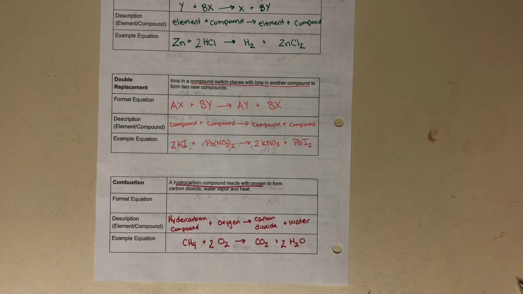Cool fun fact: combustion reactions happen in your body all the time. When you eat sugar, pretty much anytime you eat, you're eating a carbon-based compound. Then you breathe in O2, and you have a combustion reaction occurring in your body, so you're breathing out CO2 and water. It's pretty cool. Combustion reactions happen all the time within your body.